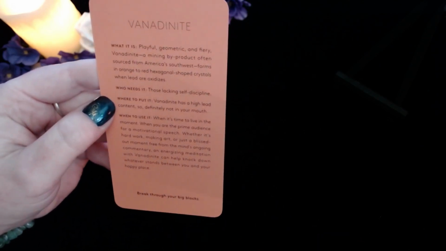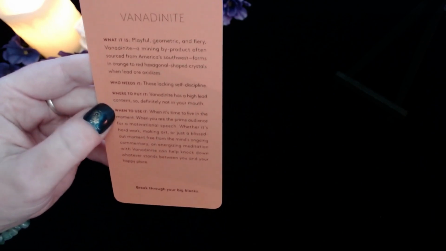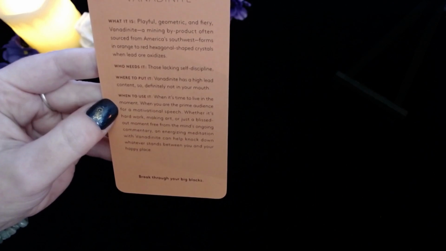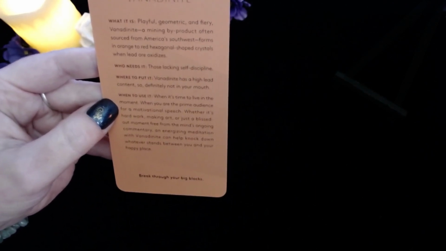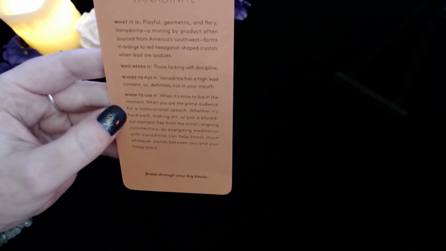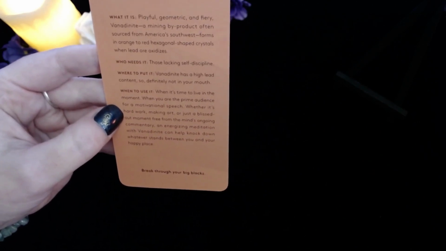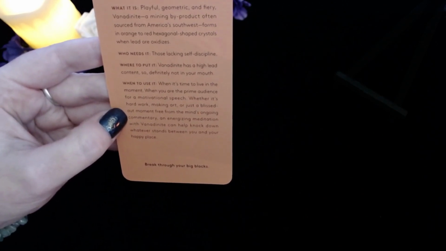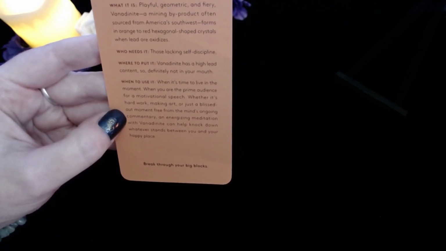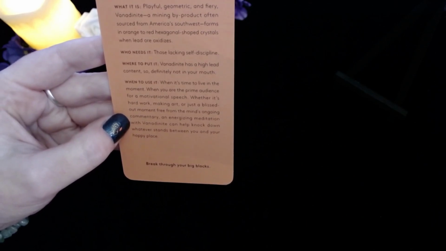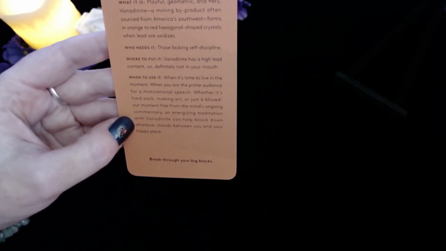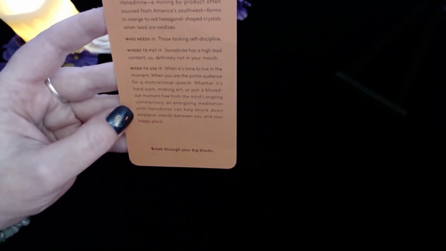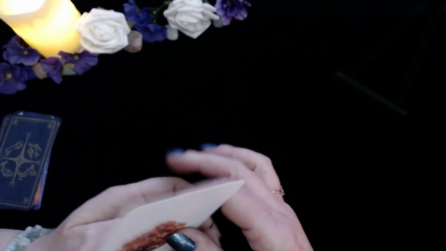Where to put it? Vanadinite has a high lead content, so definitely not in your mouth. When to use it? When it's time to live in the moment, when you are the prime audience for a motivational speech, whether it's hard work, making art, or just a blissed out moment free from the mind's ongoing commentary. An energizing meditation with Vanadinite can help knock down whatever stands between you and your happy place. And the mantra is: break through your big blocks.